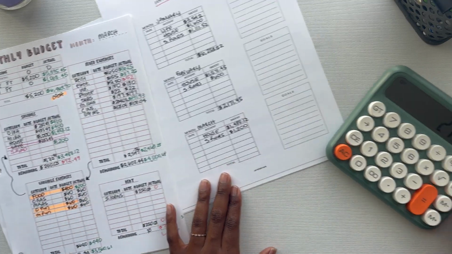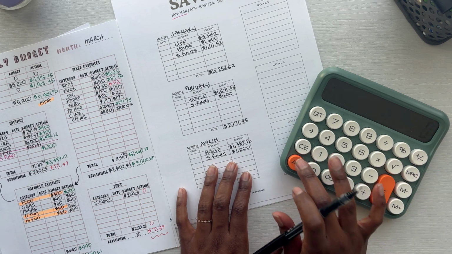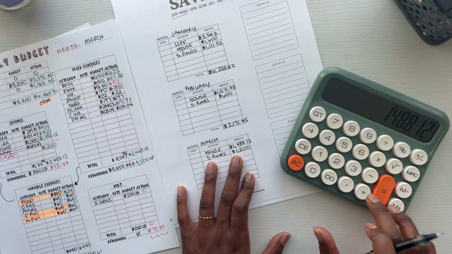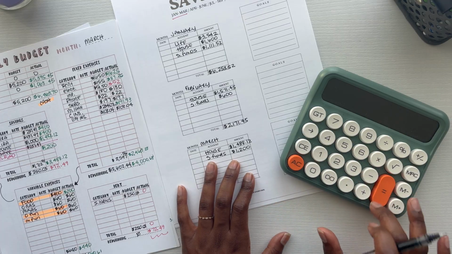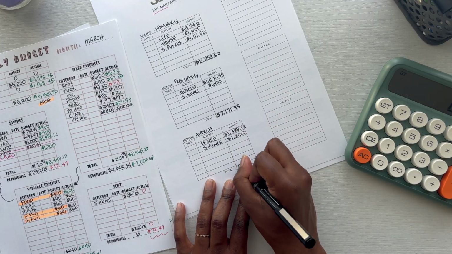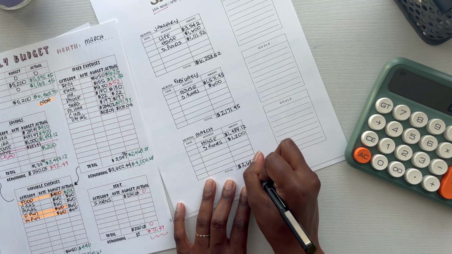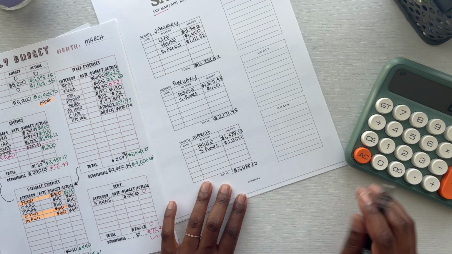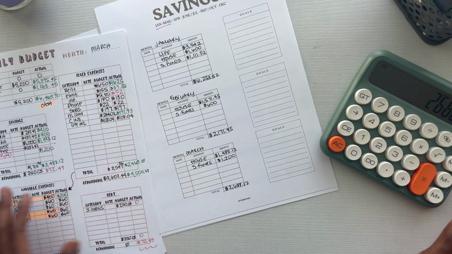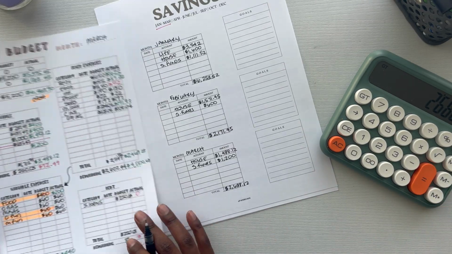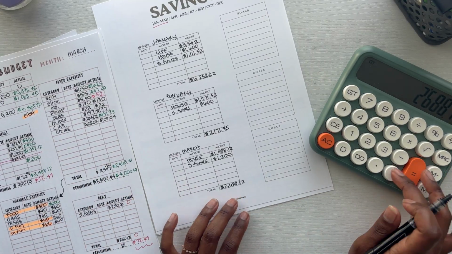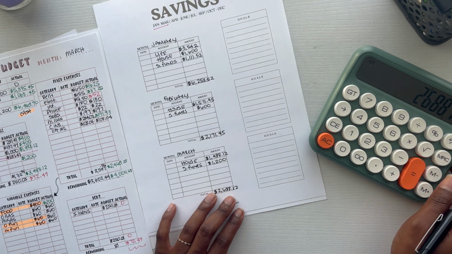All right. So these two combined, let's do the math. $1,488.12, and we're going to plus $1,200. So that's $2,688.12. I'm excited because I've noticed a trend here, regardless of how much money we're bringing in. February was our least amount of money coming in, and we still are putting money into our savings, and for that, God, I am grateful. So $2,688.12. Can you see that?